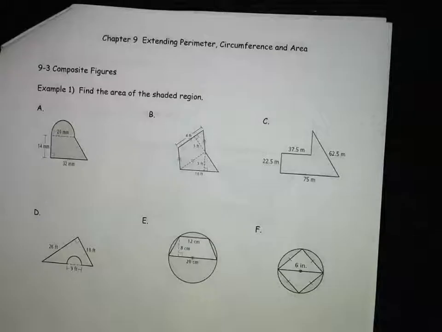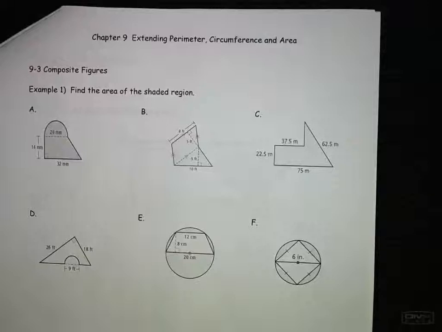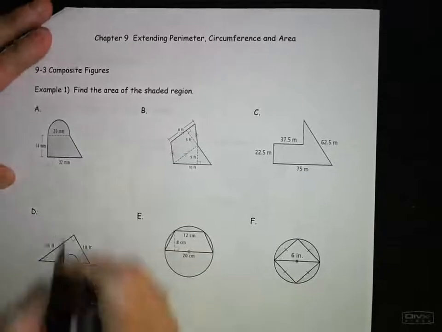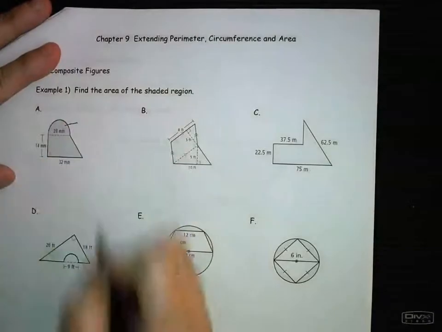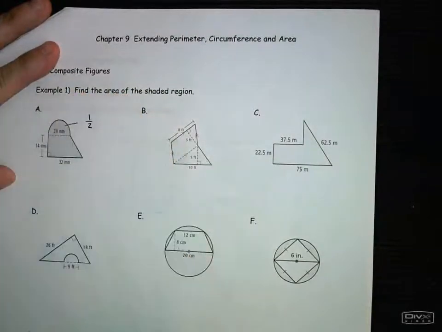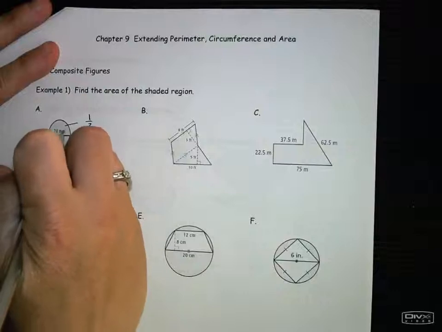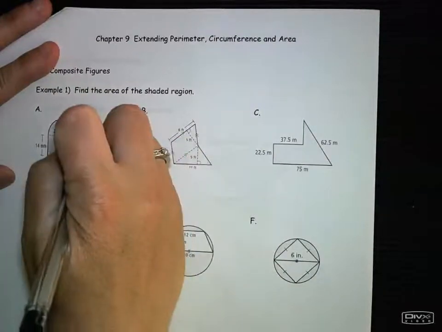Chapter 9, Section 3 is finding the area of composite figures. We're going to have to put a couple different figures together. So this first one, we're going to find the area of the semicircle. I'm going to put a half there because it's only half the circle. And the radius of that circle would be 10.